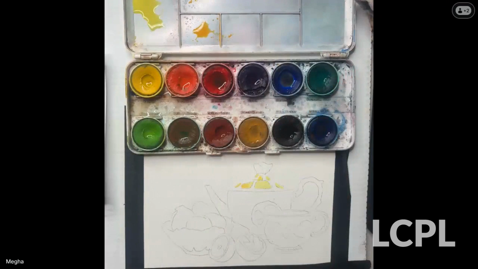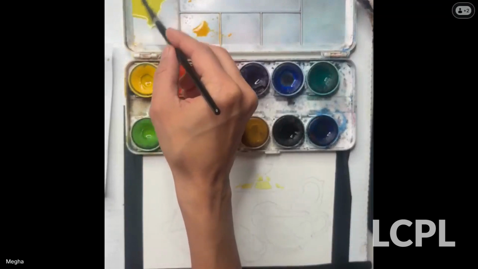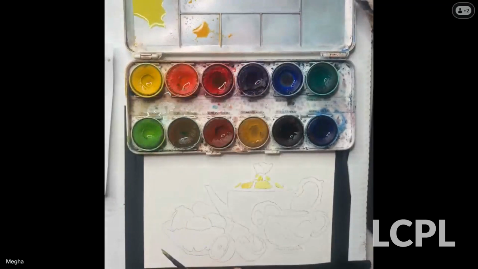Next, I think I'm going to go to these ones here because they're lighter. You see there's a lot of white here. Because we don't use white paint in watercolors, I'm going to leave it empty. The white of the paper is going to be the white paint here. So be very, very careful with that. You're going to make sure that those areas are not painted.